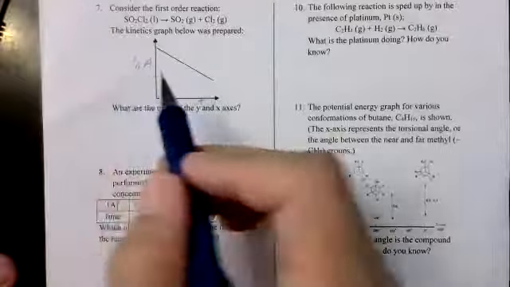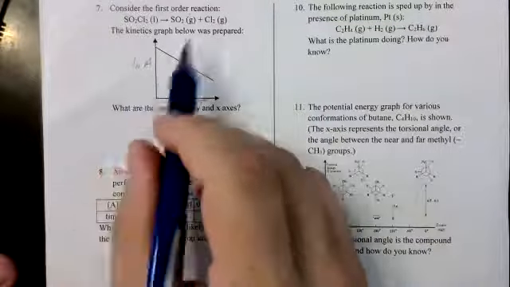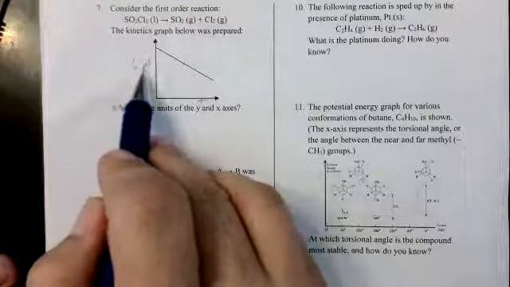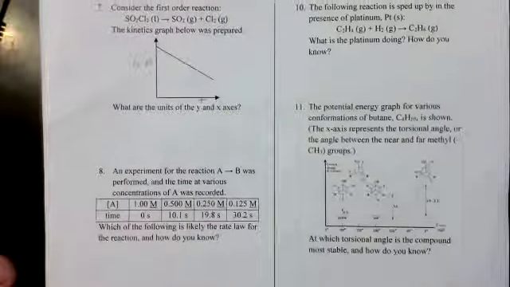I think of it as first number. It's the first order, or the first order makes me say, oh yeah, the one that kind of looks like first number. So it's ln of a, not 1 over a. 1 over a is the second order graph.